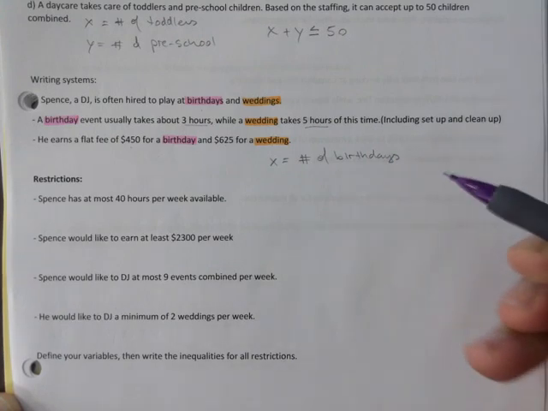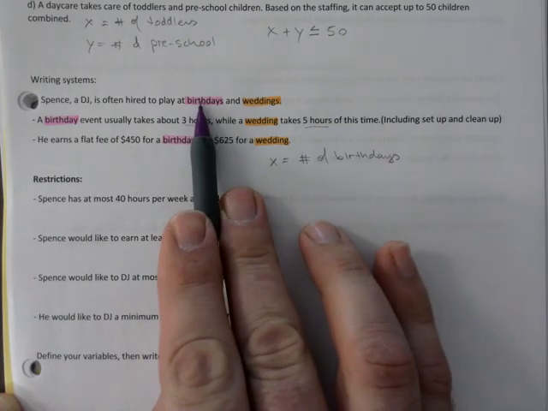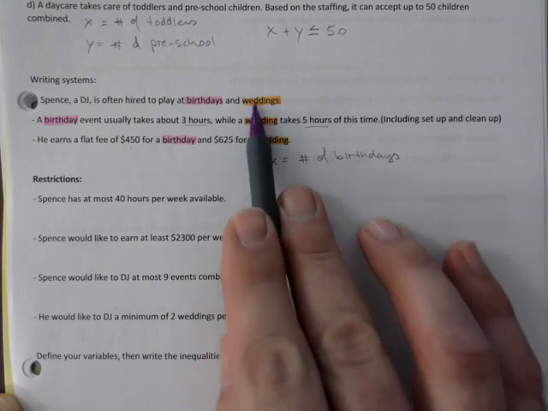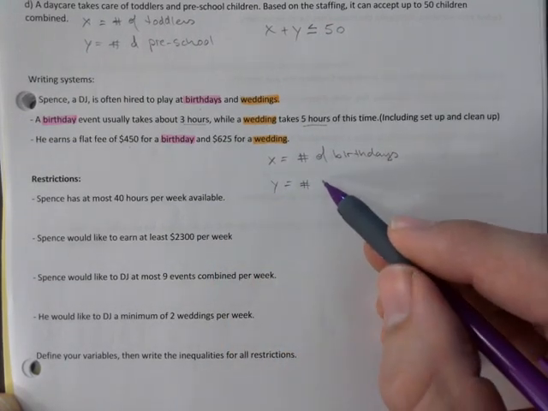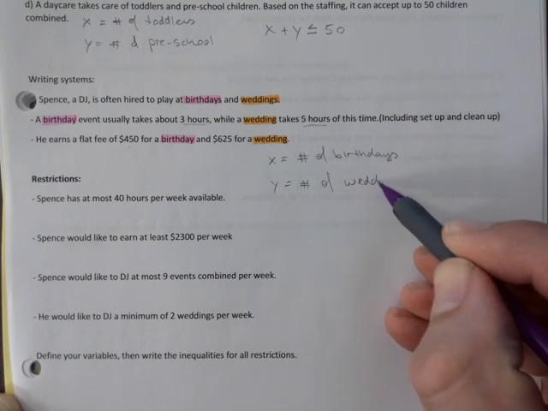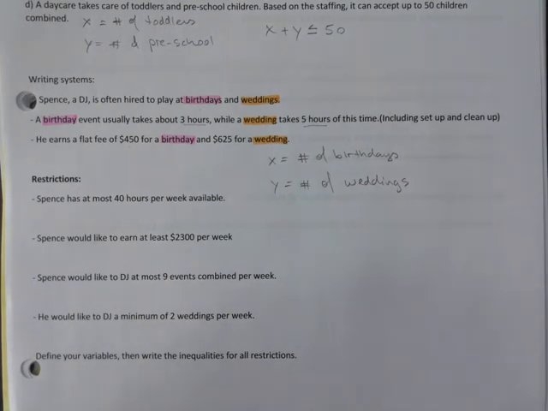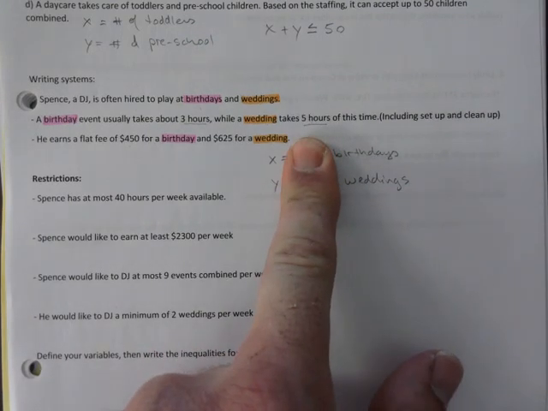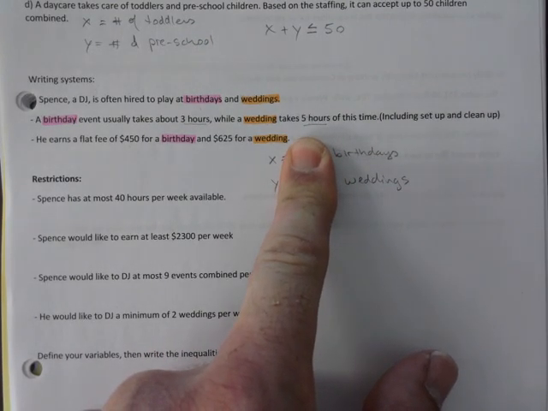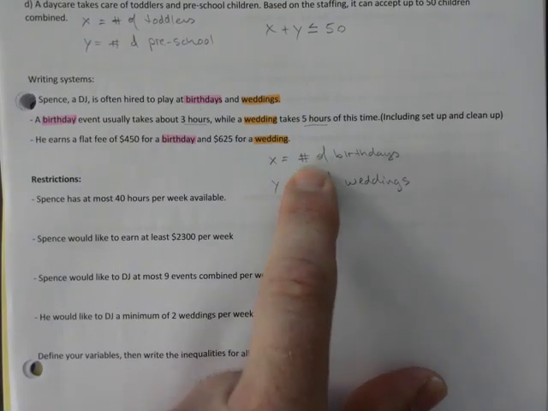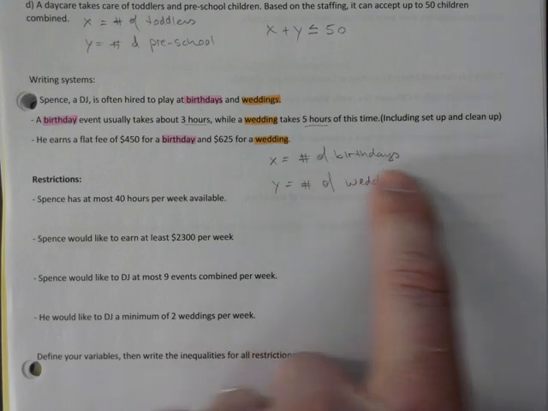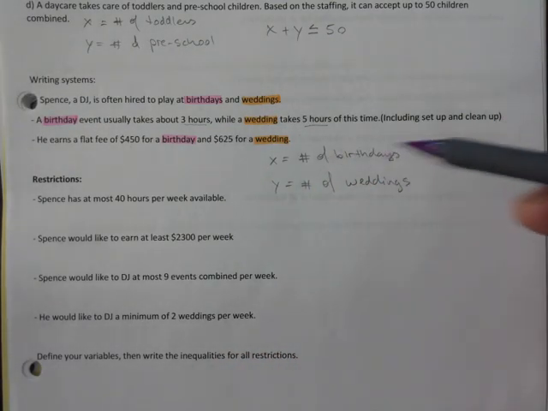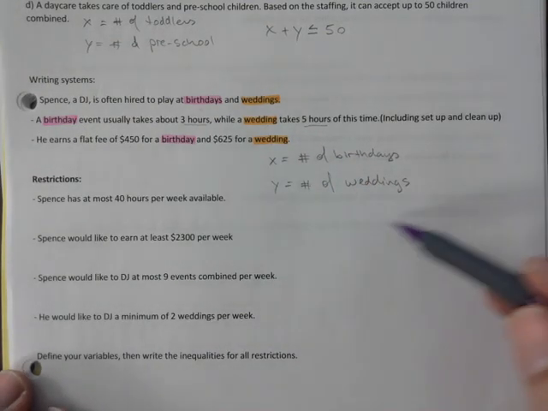Just be careful you don't mix them up, right? I usually do the first variable as X and the second variable as Y. So X is the number of weddings, and I will be picky with a lot of students: birthdays, weddings, right? Be specific with your units, because sometimes there are going to be different units attached to it. Maybe it's the amount you made for a birthday or the amount you made for a wedding. Okay, so this is good.